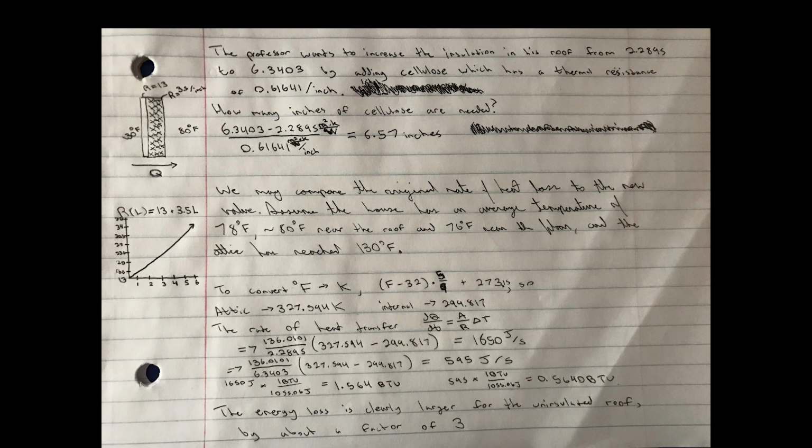The area of the professor's house is given in the dimensions of his house is 136.01 meters squared. The resistance before he adds insulation is given as R equals 13, converted to metric units gives you 2.2895. And the delta T is simply the temperature of the attic minus the temperature of the inside of the house.